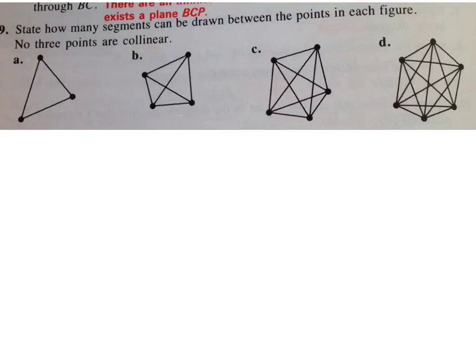This is section 1.5, page 26, number 19. What we have to do is first determine how many segments can be drawn through the points in each of the figures, and no 3 points are collinear. So we start with 1 point and draw 2 segments. Start with the next point, 2 segments. Last point, 2 segments. So with 3 points, I have only 3 unique segments, and that's key.